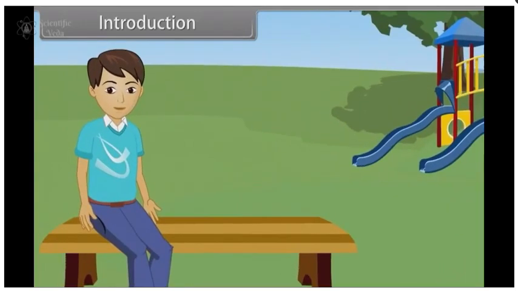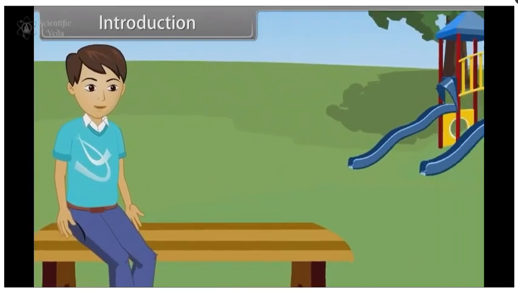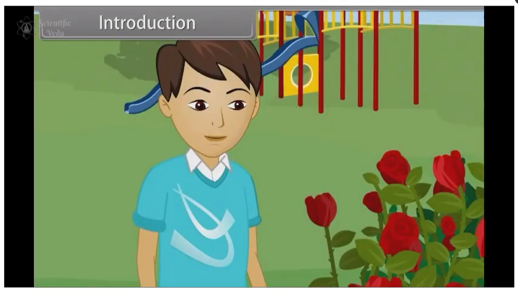Today, Vishal is in the garden to enjoy the day. Suddenly, he looks at a flower and he likes it. As he approaches the flower, he just withdraws his hand in a fraction of a second. What happened to him? Let's see more closely.